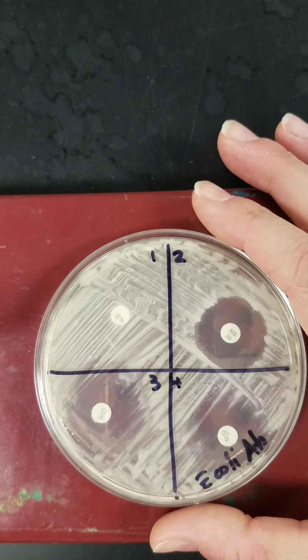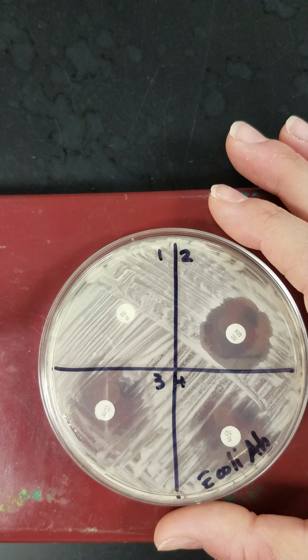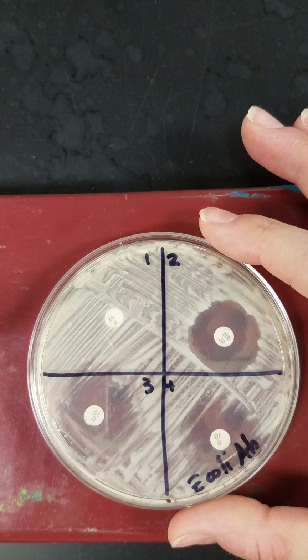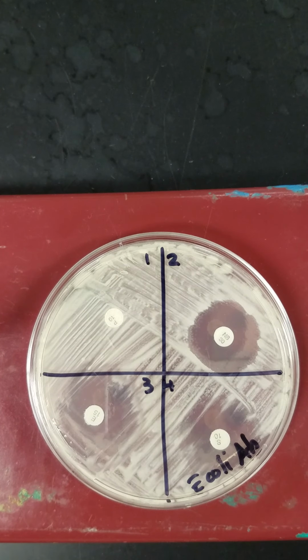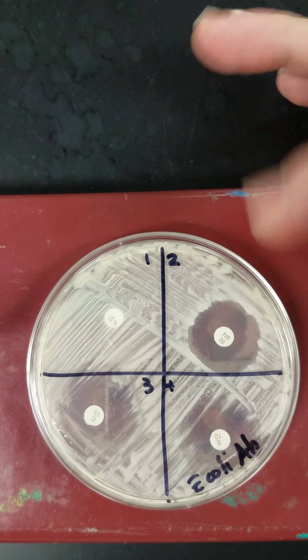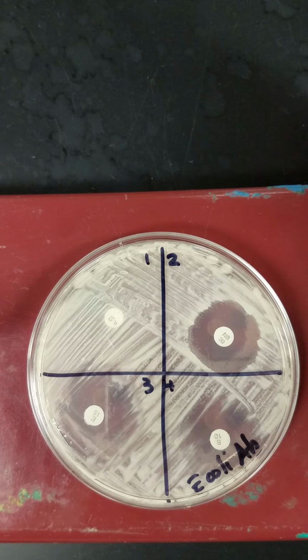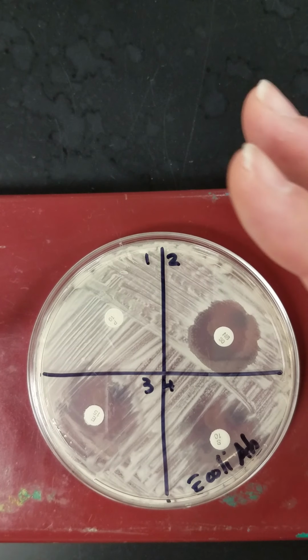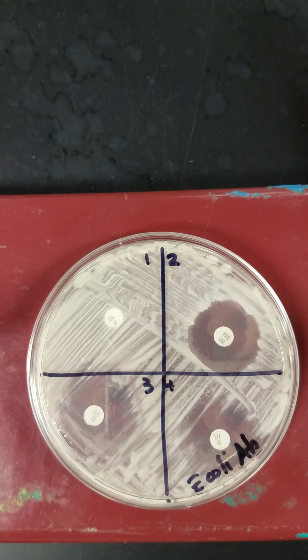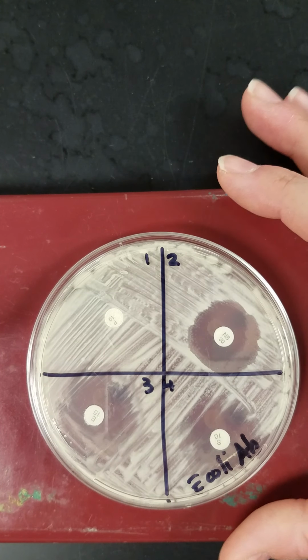In this lab, we take a look at specific antibiotics. So this lab is done very similarly to the disinfectant lab. The main difference is for this lab that our discs are already soaked with the antibiotics. So we don't actually have to put any antibiotics on the discs. They come preloaded with antibiotics. But we get the results the same way. We still measure the zones of inhibition around the discs.